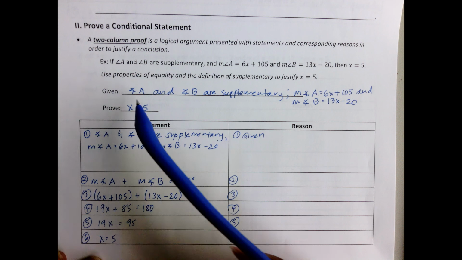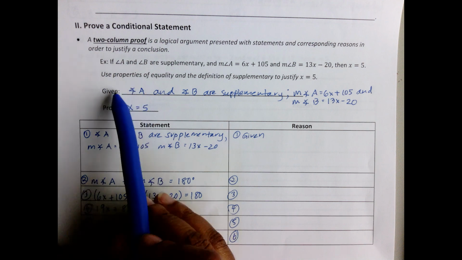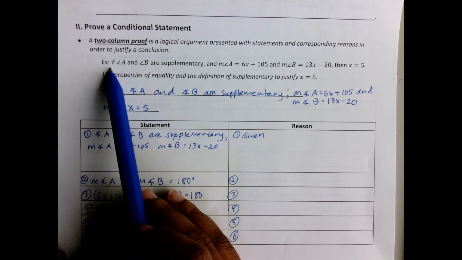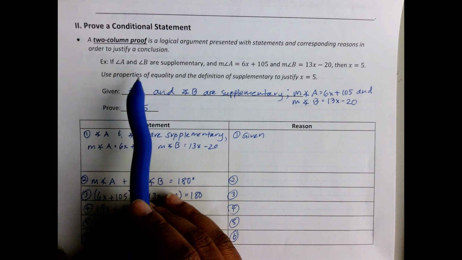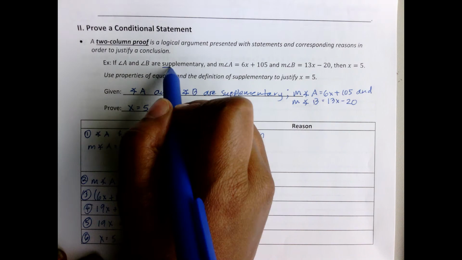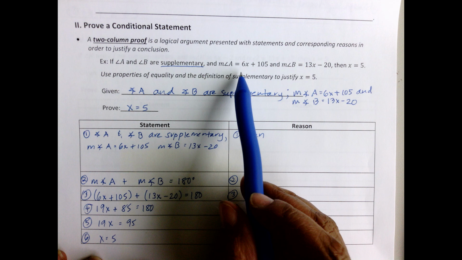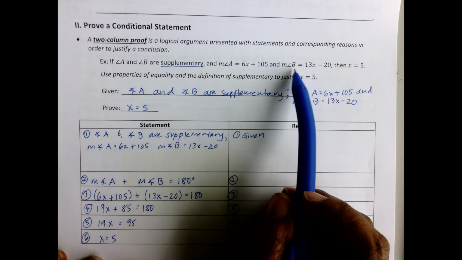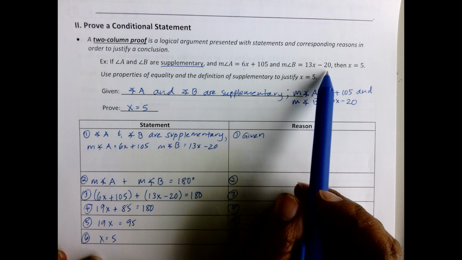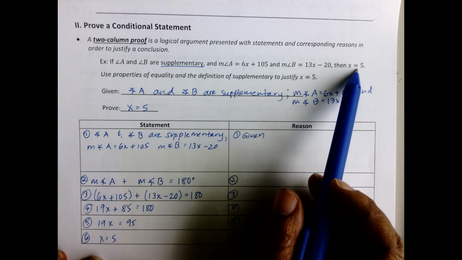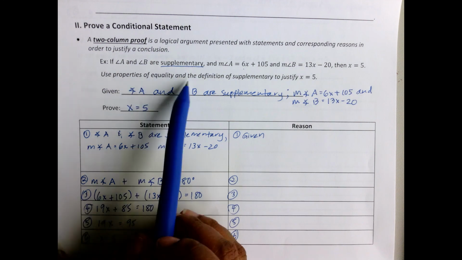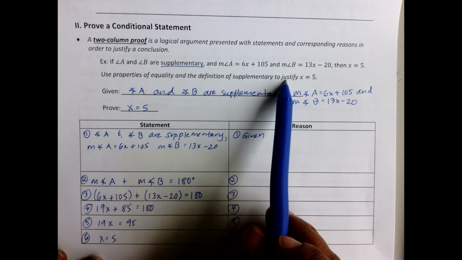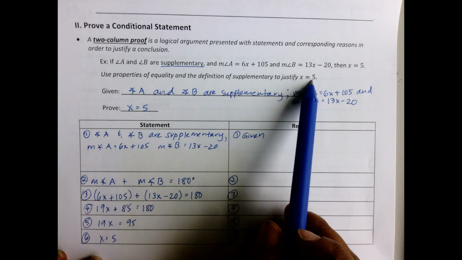So let's talk about proving the following. In the example, if angle A and angle B are supplementary, and angle A is equal to 6x plus 105, and angle B is equal to 13x minus 20, then x is equal to 5. We're going to use properties of equality and the definition of supplementary to justify that x is equal to 5.